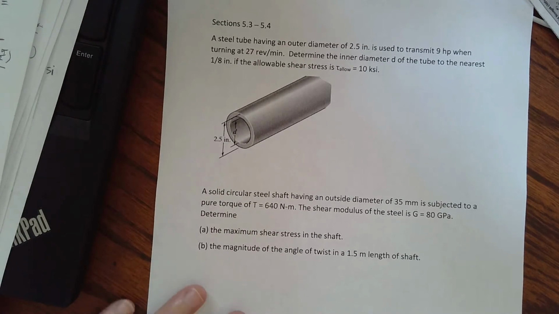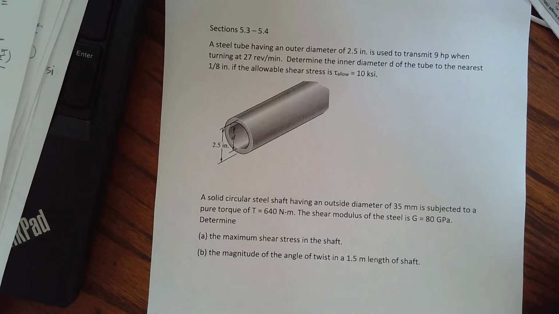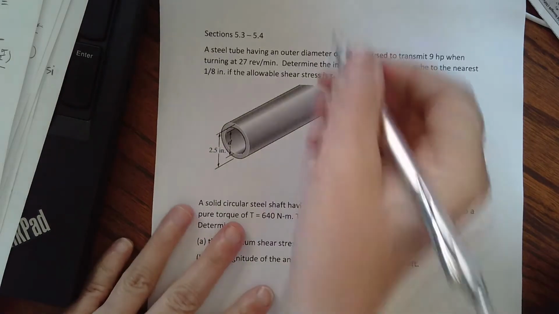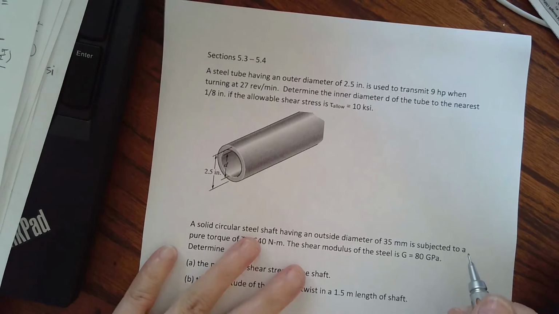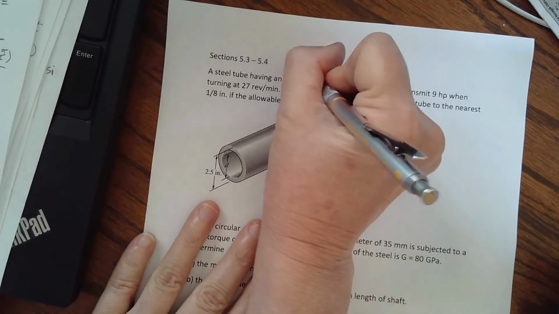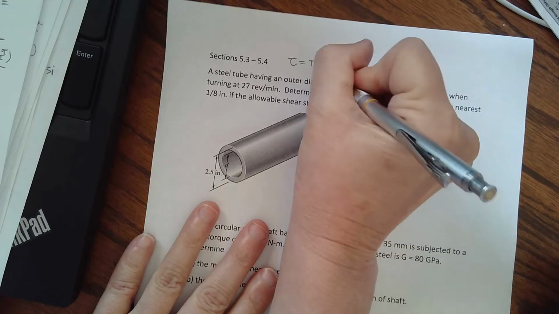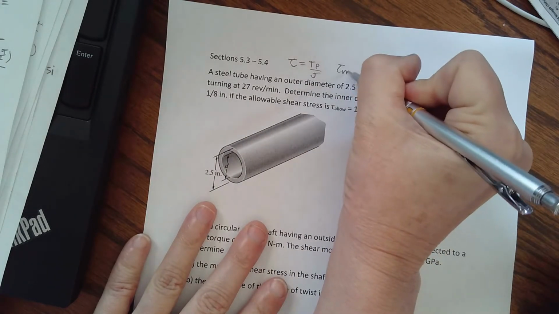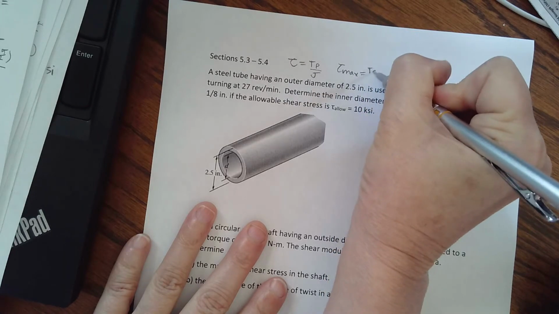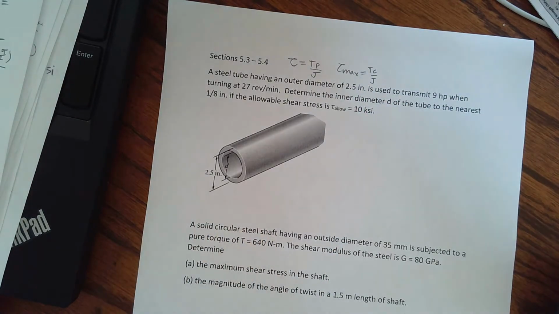Okay, so we are in section 5.3 and 5.4. We are still looking at torque and shear stress, and now we've added to that angle of twist and power. So let's just remember that our generic is T rho over J, where rho is some radial length. So our maximum occurs at that outside radius or the outside radius of the material.